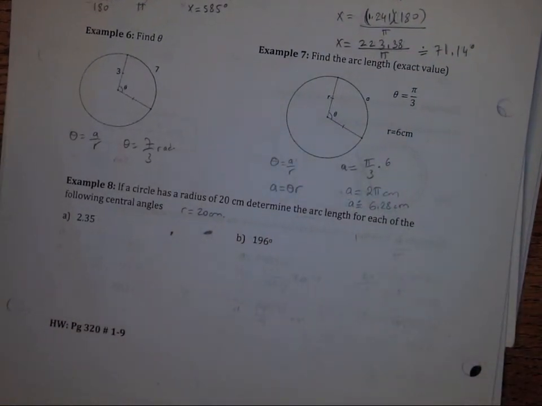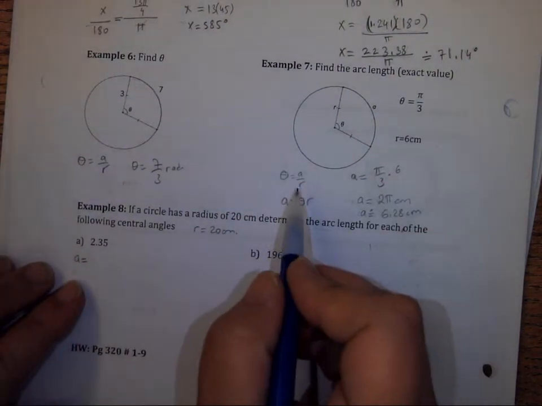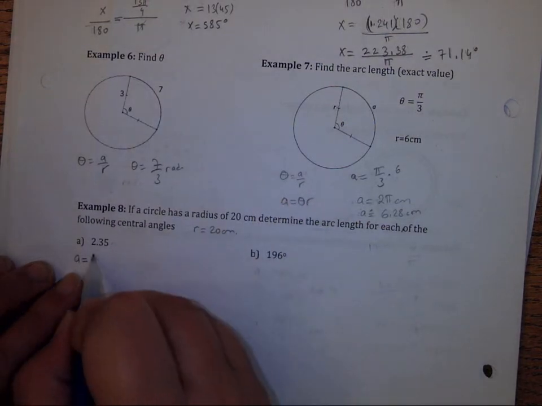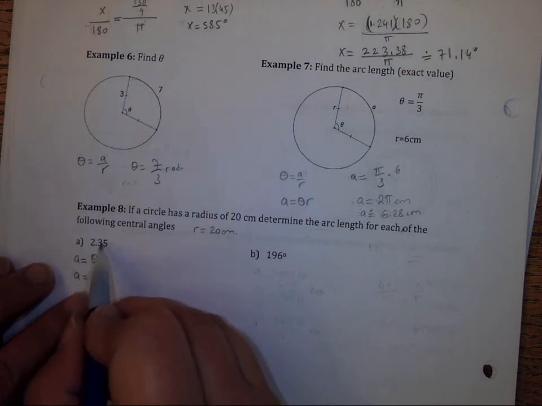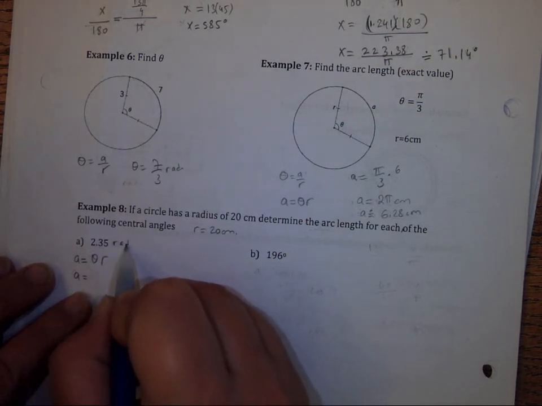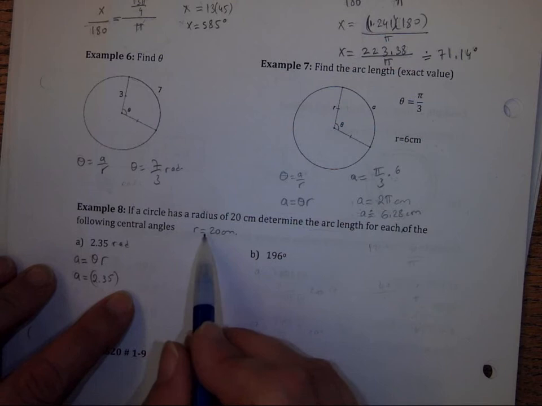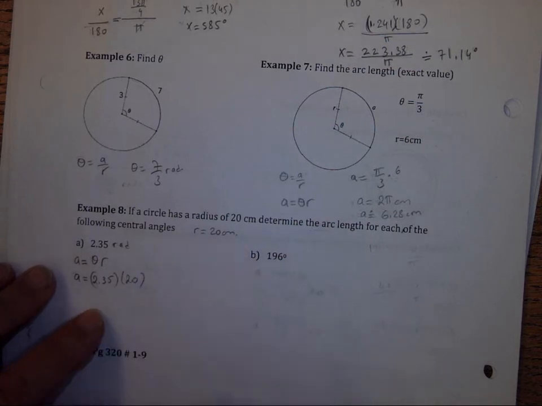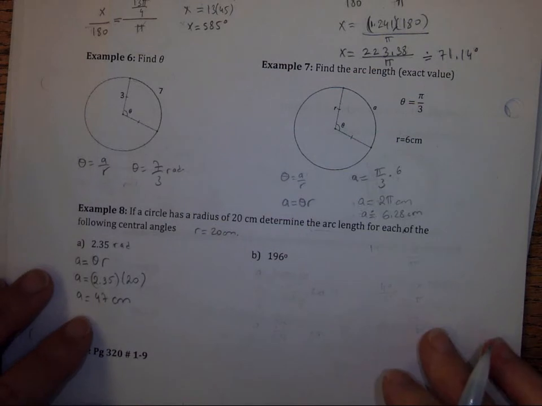Let's look at example 8. If a circle has a radius of 20 centimeters, determine the arc length for each of the following central angles. Arc length we are going to find again. With the previous example, we already isolated a, and we said it is equal to theta times r. So theta for the first one is 2.35 radians. So 2.35 radians times the radius, 20 centimeters. 2.35 times 20 gives you 47 centimeters.